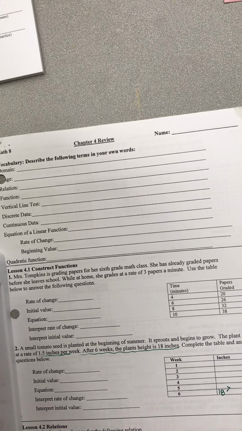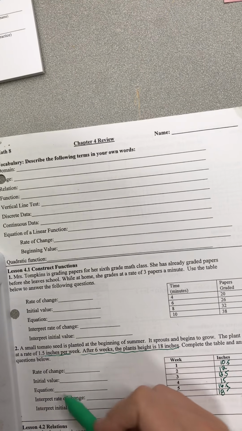So 18 minus 1.5 is 16.5, minus 1.5 is 15, minus 1.5 is 13.5, minus 1.5 is 12, and then one more time, minus 1.5 is 10.5. Okay, once you have your values filled in, you can answer the questions below.